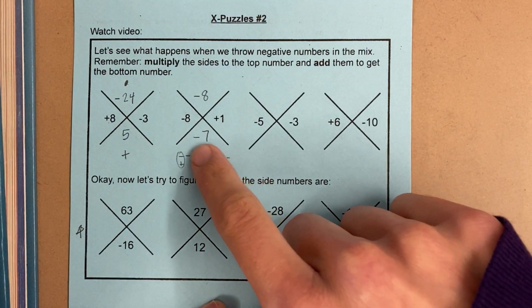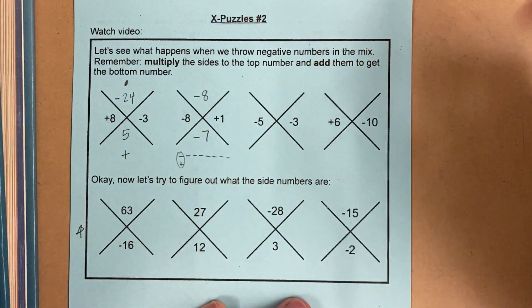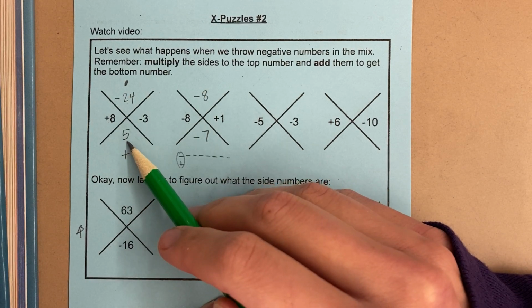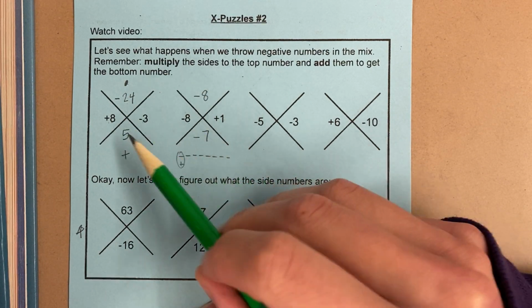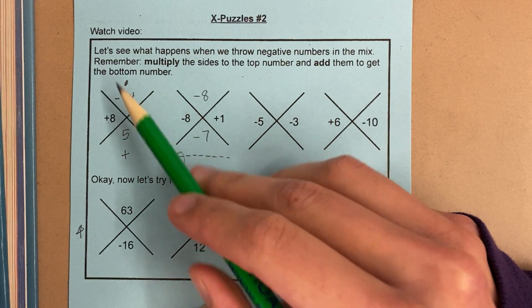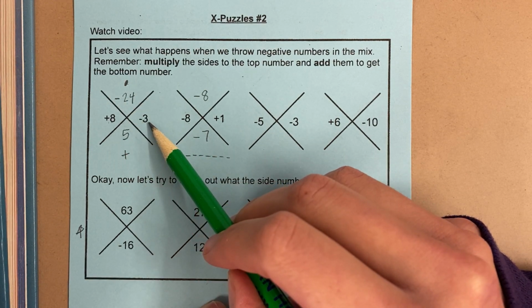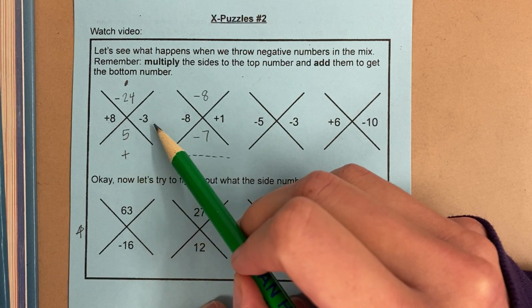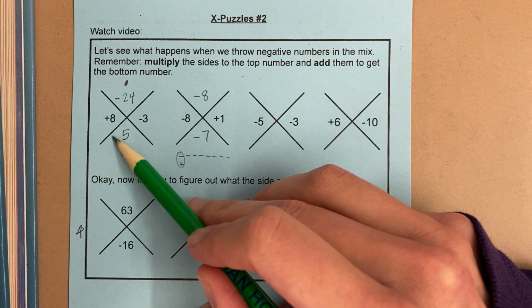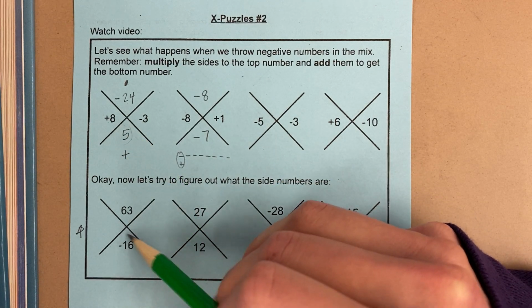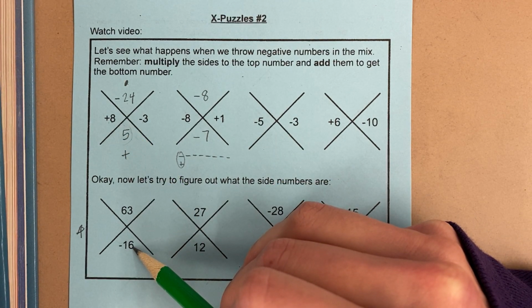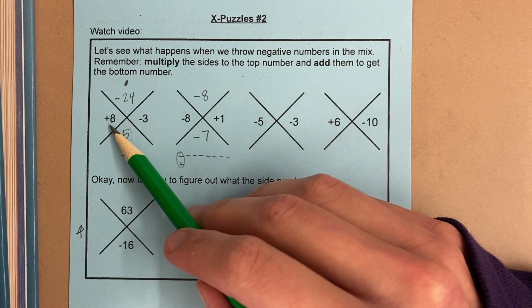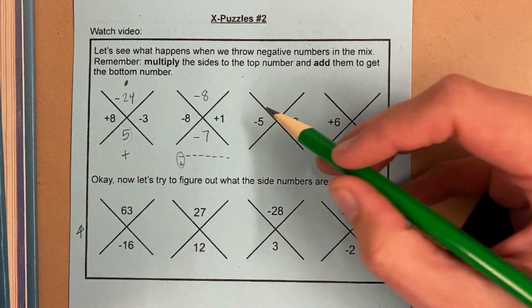So what I've observed so far is that if I have a positive and a negative, they multiply to be negative. And then the sum is determined by which number is larger. So if I notice that the top is negative, I know that I'm going to have one positive number and one negative number that multiply to that top number. And when I'm deciding which one to make positive or negative, I'll take a look at the bottom. For example, here the sum is negative 16. So that would mean that the larger number is negative.